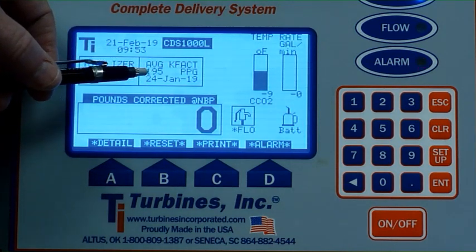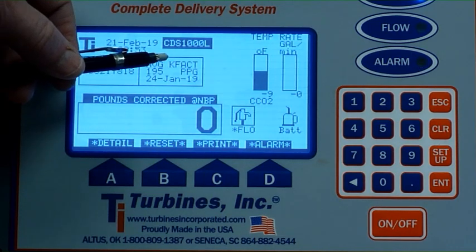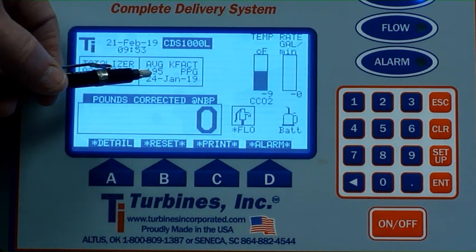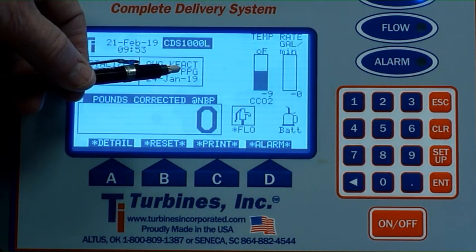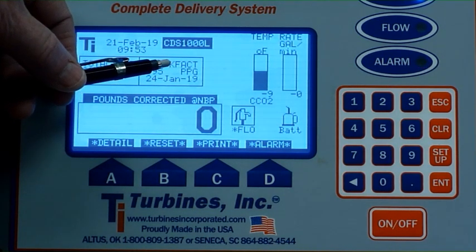Average K factor. This is the K factor that should be in from your flow meter. If this is anything other than a K factor, you may have to change that to get your unit to work.